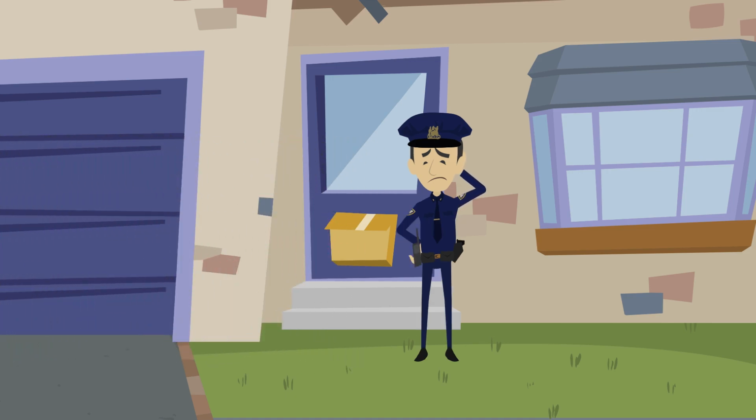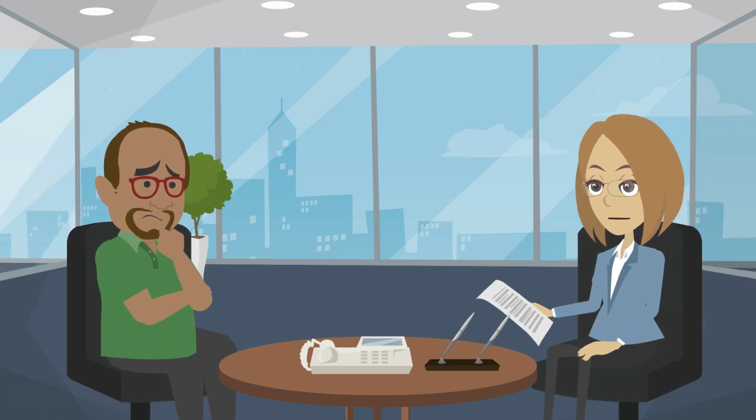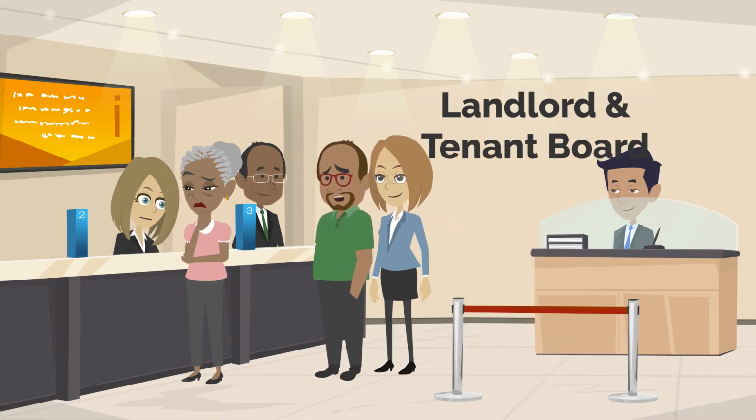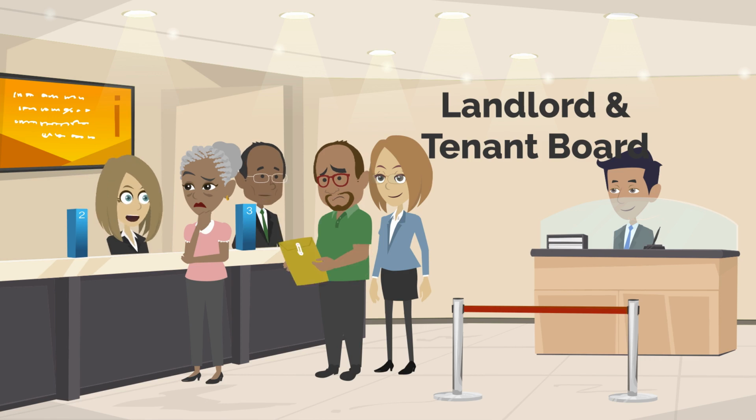The first thing you can do is help them call or attend at the landlord and tenant board to get any paperwork associated with the eviction. If your client wants advice on how they can avoid it, you can help them make copies of this paperwork and help them get legal advice immediately.